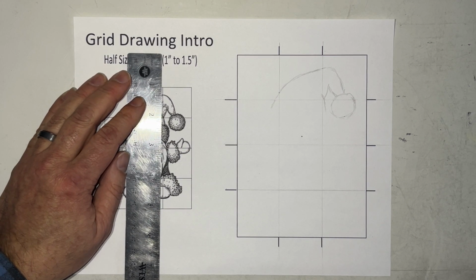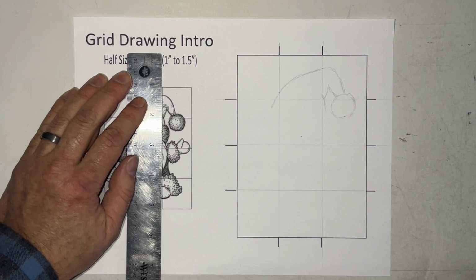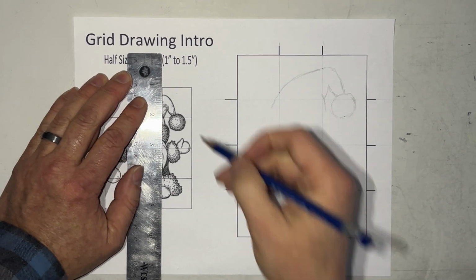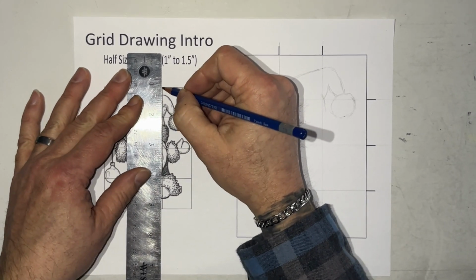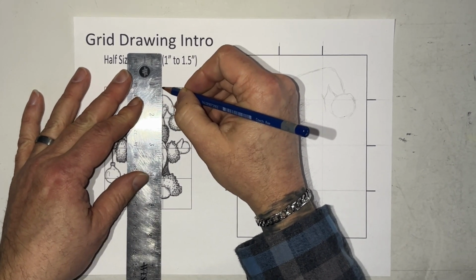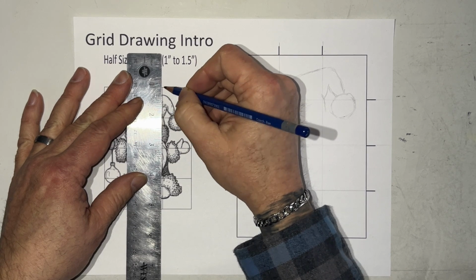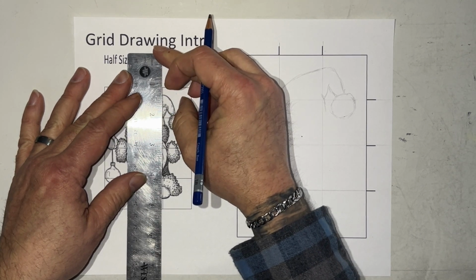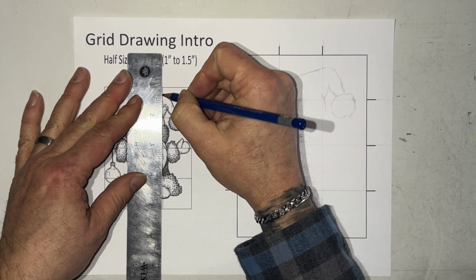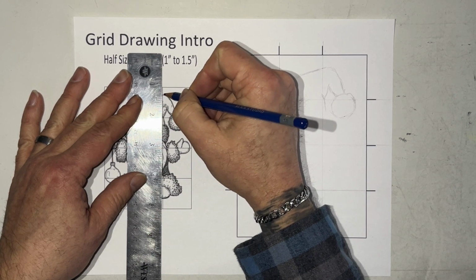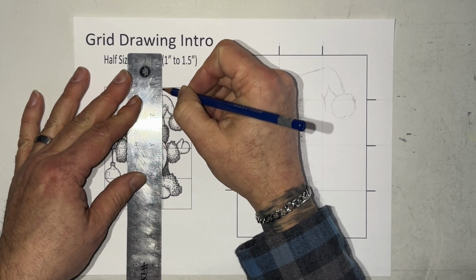And you don't have to know measurements. You don't have to know 7/8 and 15/16 or anything like that. You just need to know how to count by ones. So I've got my grid on the 1 here, and you can put it on any number you want. It doesn't matter. And I'm going to count lines. 1, 2, 3, 4. So I've got roughly 4. That's where that hat is, 4.